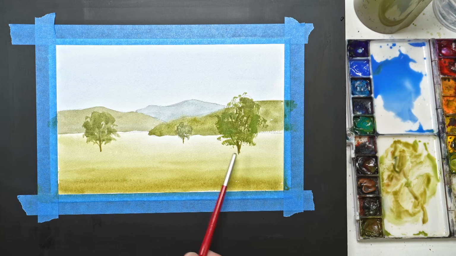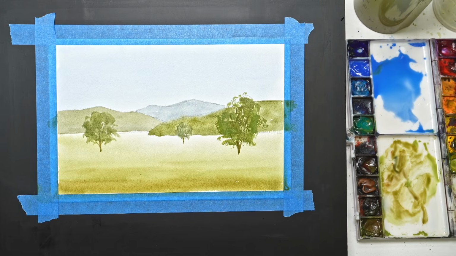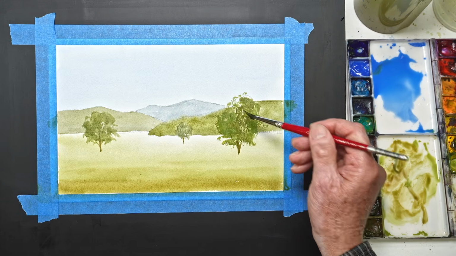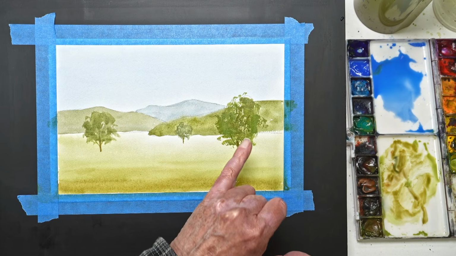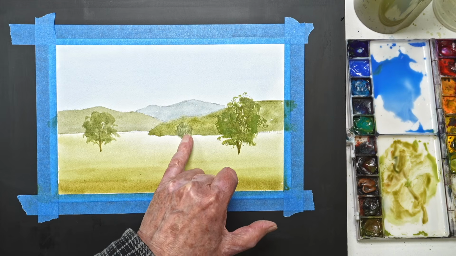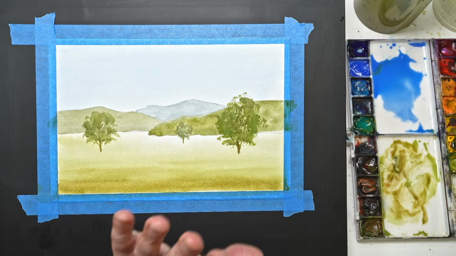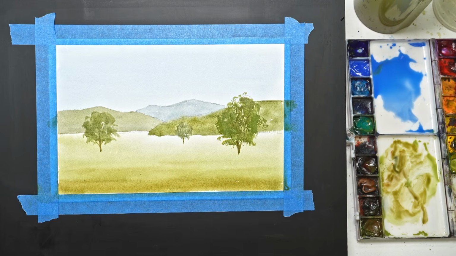I've also added a little bit more burnt sienna in the trunk here. So we've got a little bit more yellow here than that and that. You can see how this tree looks further away and then this one looks closest.